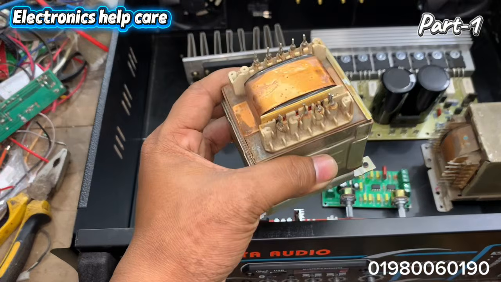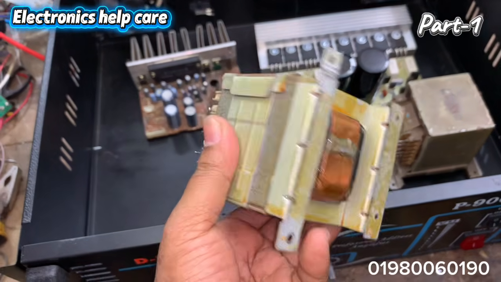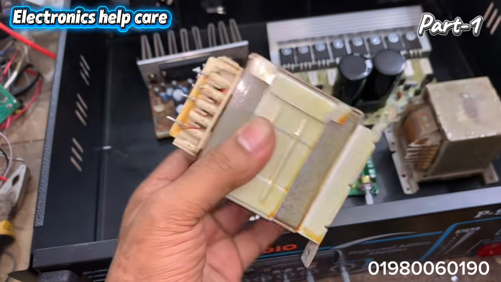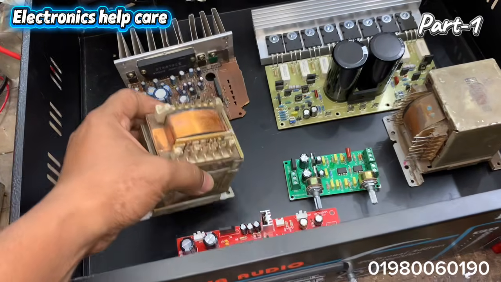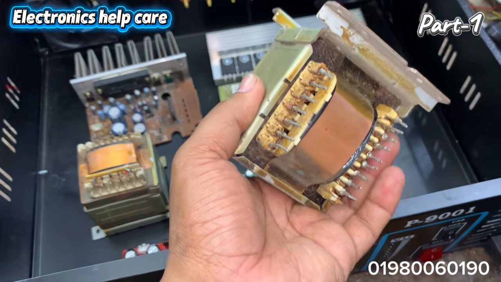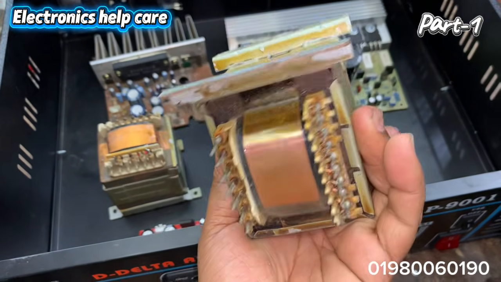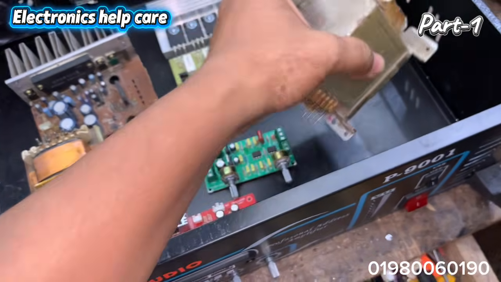This transformer is for the surround amplifier. I am going to use this transformer for the surround amplifier, and this transformer for the subwoofer amplifier.